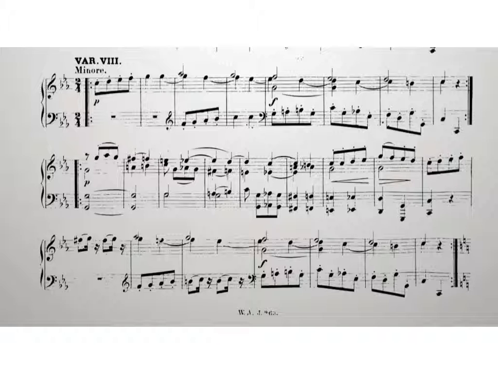Okay, here is Mozart's Variation number 8. And this one, you can see he's let us know that this is the minor, the minore. So everything else up until this point has been in C major, but for one of the variations he decides to use C minor. And we might look around a little bit and see how Mozart is able to make this sound like a really beautiful example of C minor.